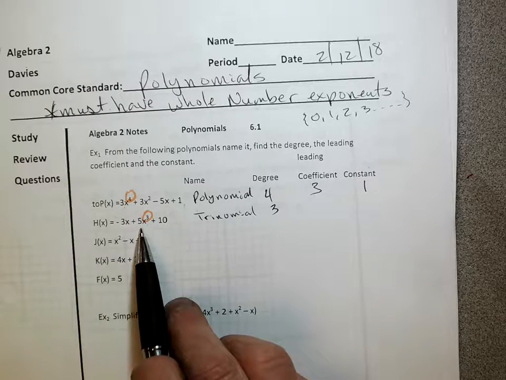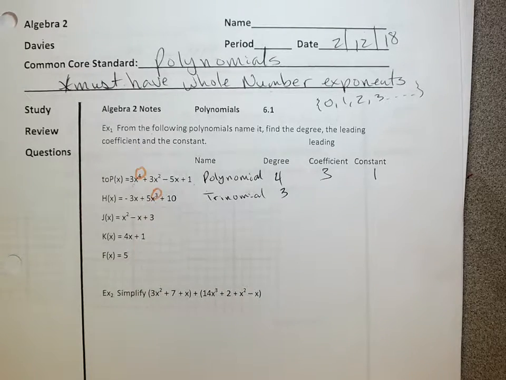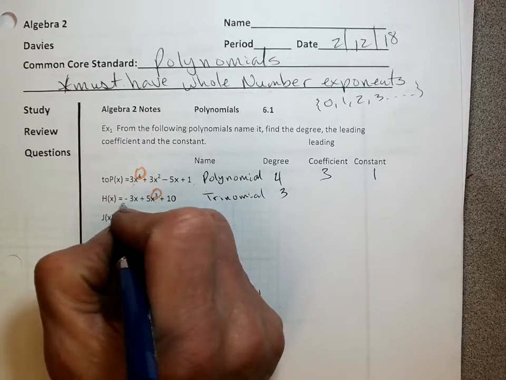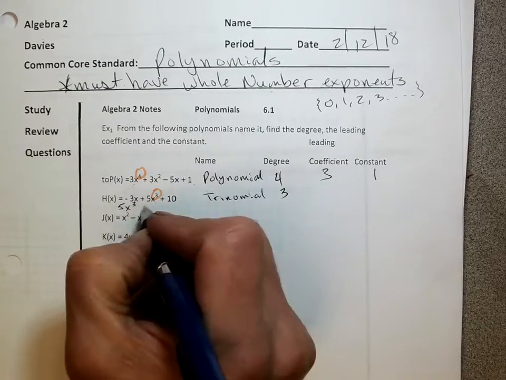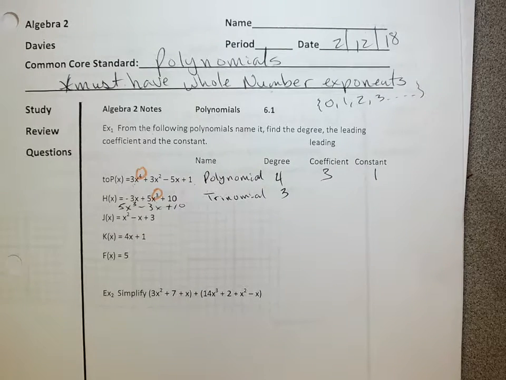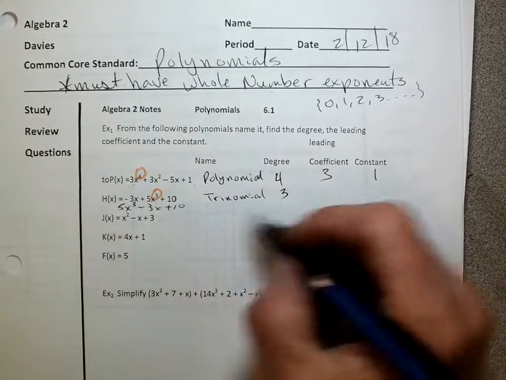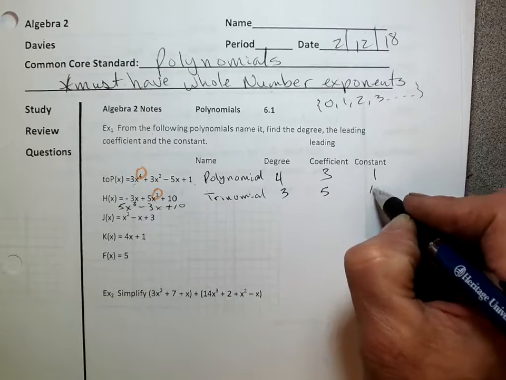Now it's not leading, so I'm going to rewrite h of x because I need to write it in standard form. So I put the 5x cubed first, minus 3x plus 10. Standard form is biggest to smallest, okay? And so then I know my leading coefficient is the 5, and the constant is the 10.